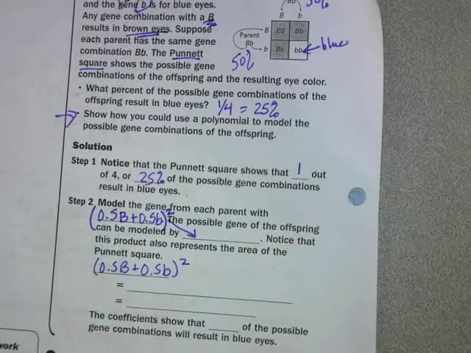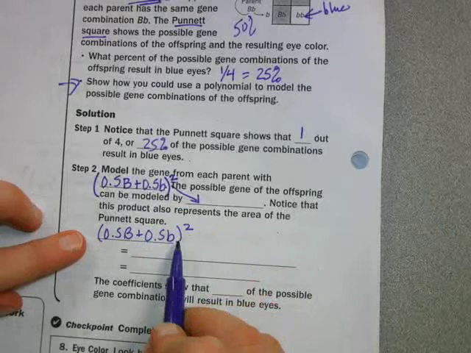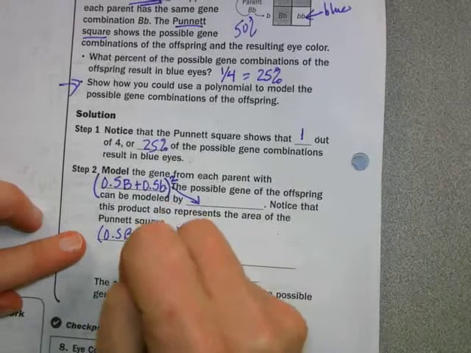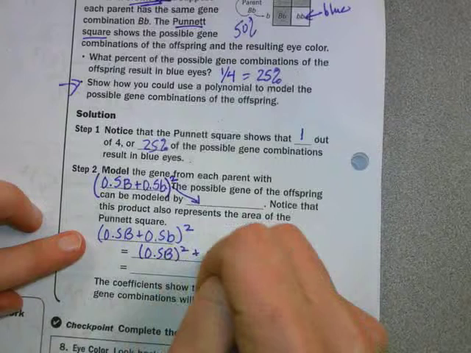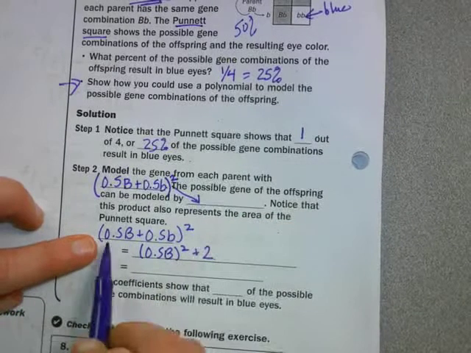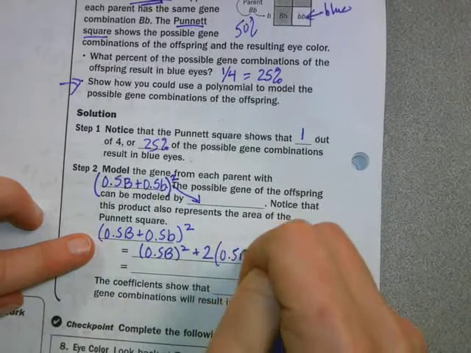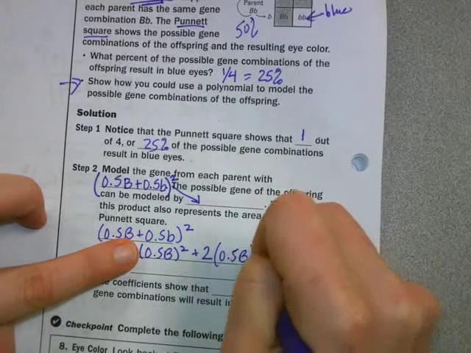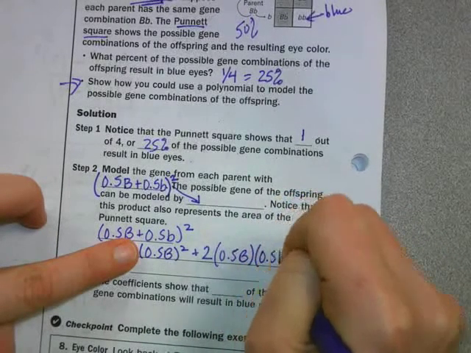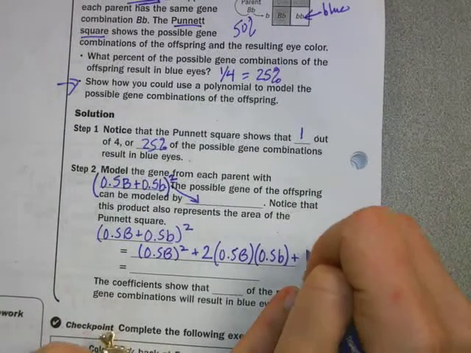So it's a binomial, right? So it's 0.5 capital B squared plus 2AB, the A term is the first one, 0.5 brown, times 0.5 blue, plus 0.5 blue squared.